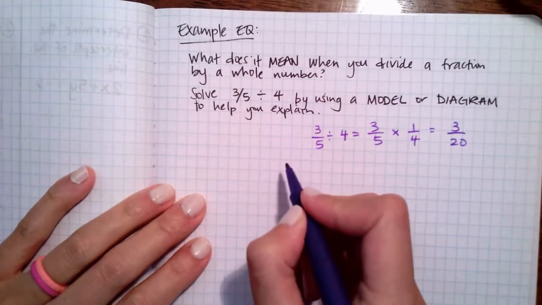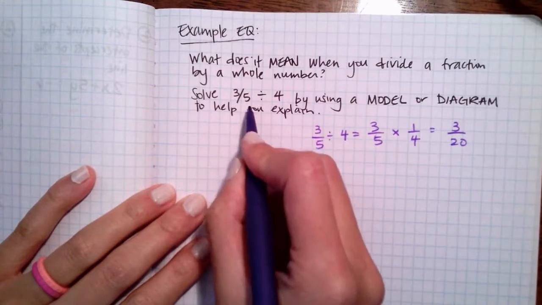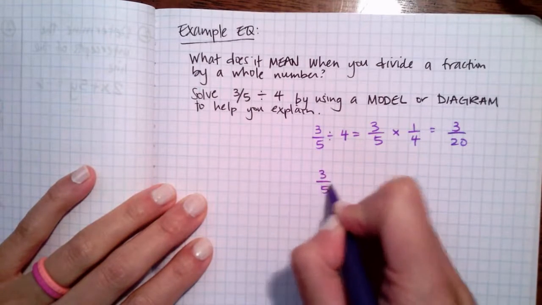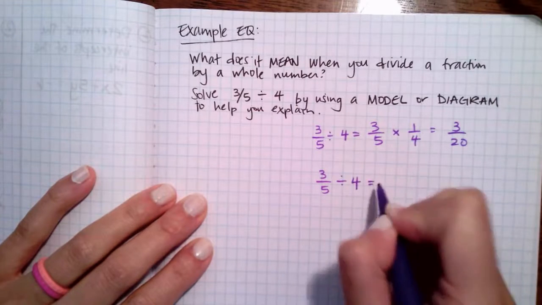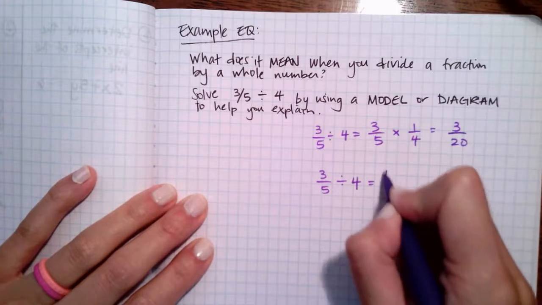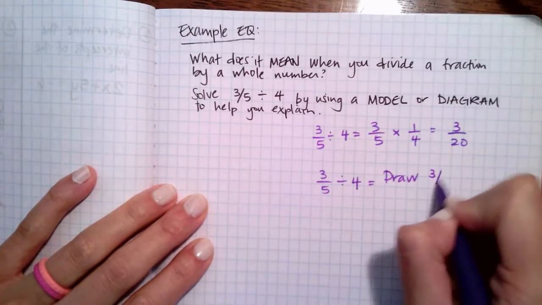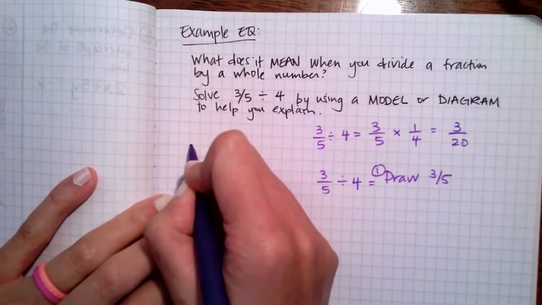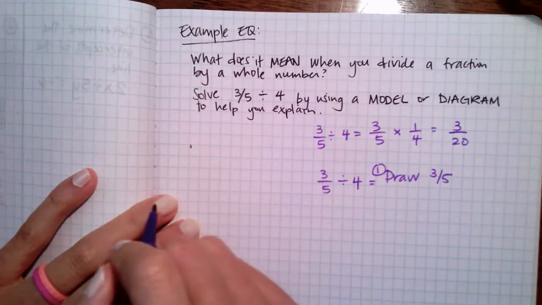On Khan Academy, you should have seen that 3/5 divided by 4 means that you draw 3/5 as your first step. So I'm going to go ahead and do that.